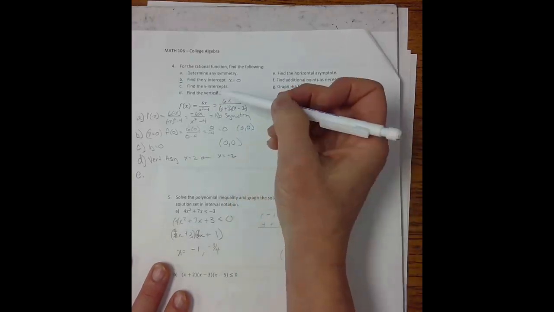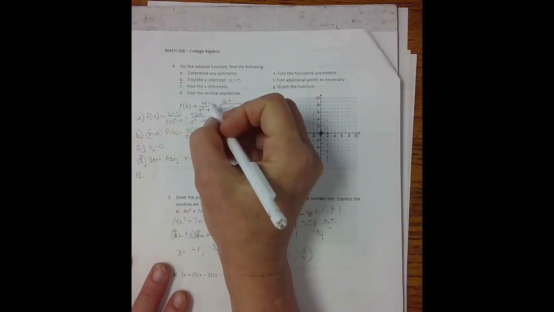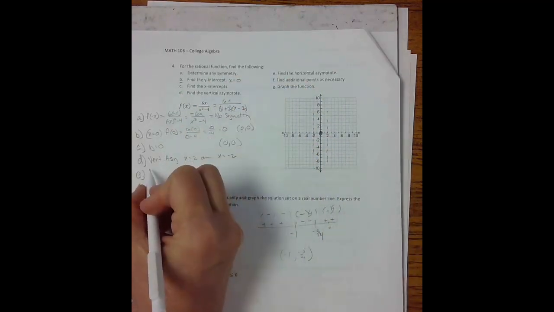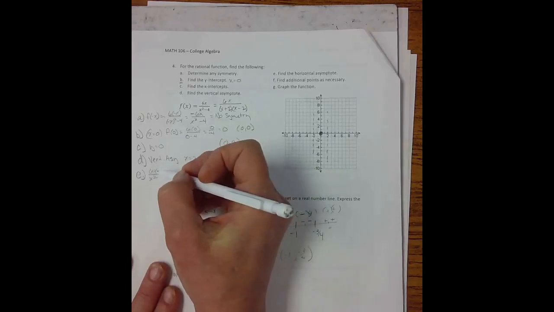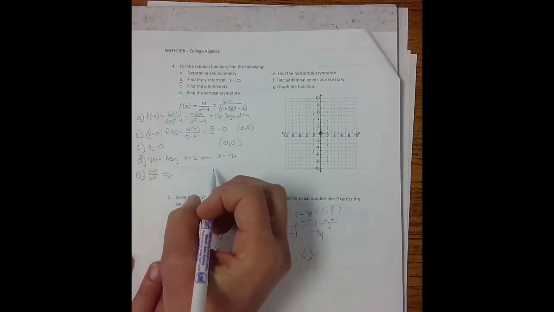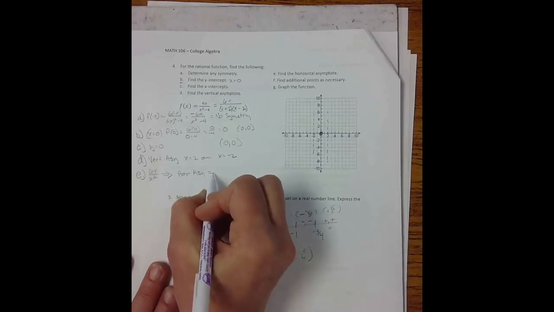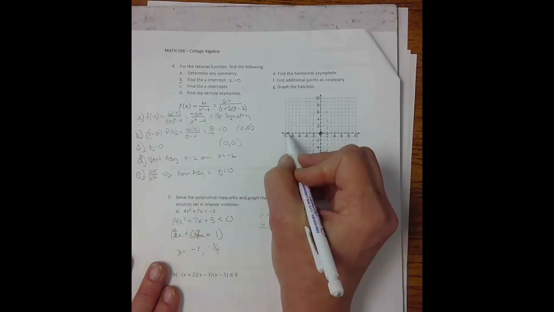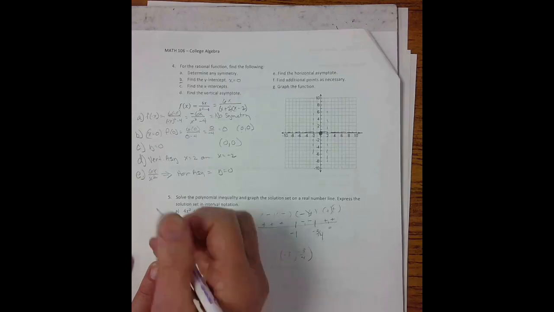So when I look right here at the first one, I've got 6x over x squared. I'm looking at just my leading coefficients and my degrees. The degree on the top is less than the degree on the bottom, so that means my horizontal asymptote is going to be y equals 0. So I'm going to go ahead and plot that. And then F, find any additional points.